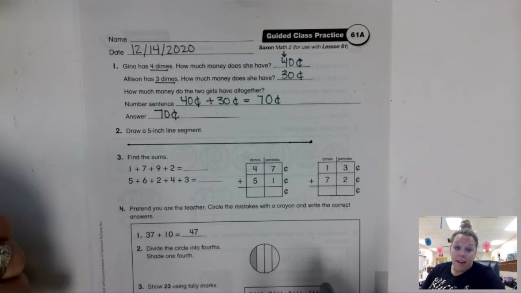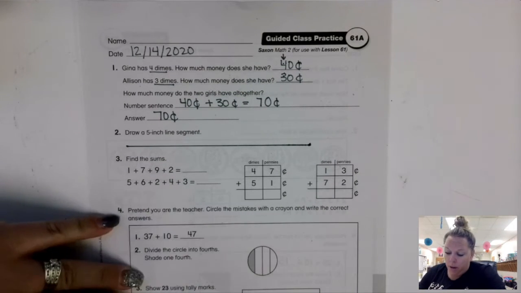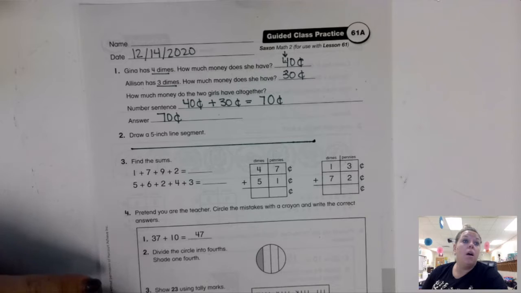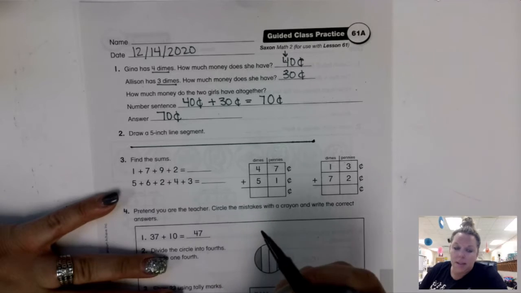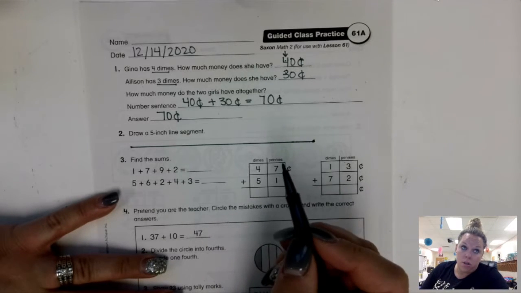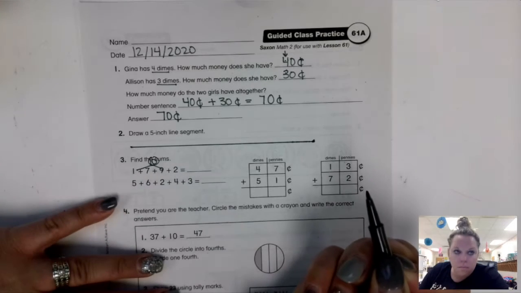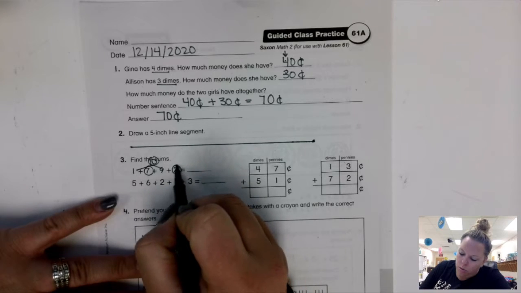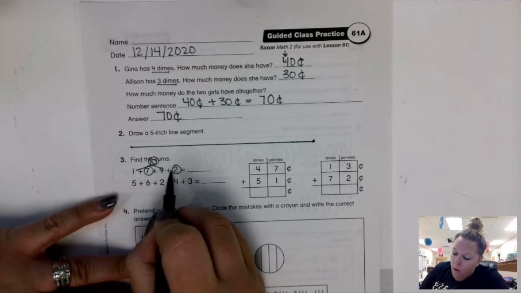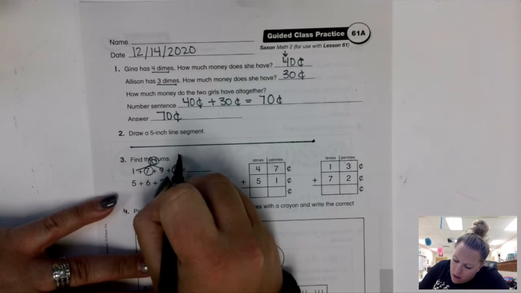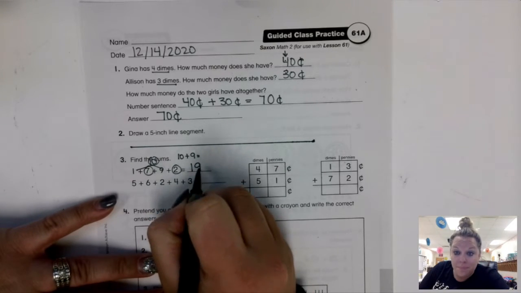Number 3, we need to find the sums. You can see we have 2 different ways that we need to find sums today. These problems here, we are looking to find sums of 10. So 1 plus 7 plus 9 plus 2. I notice that 1 and 9 are a sum of 10. And then I have the number 7 and 2 that I didn't use. So 7 and 2 I'm going to circle, remember. What are 7 plus 2? 7 plus 2 is 9. So I have 10 plus 9. And what does that equal? 19.